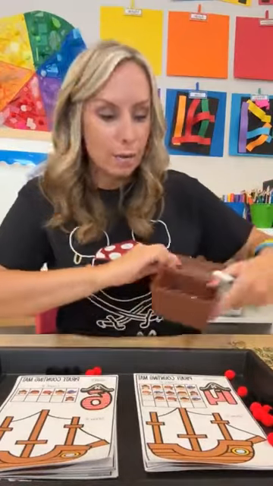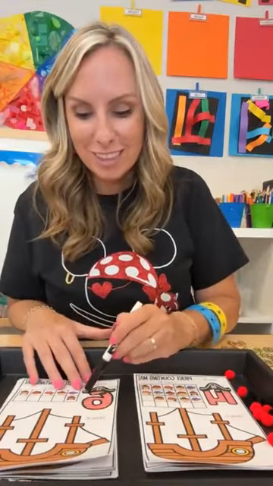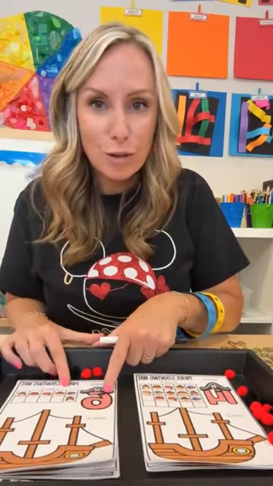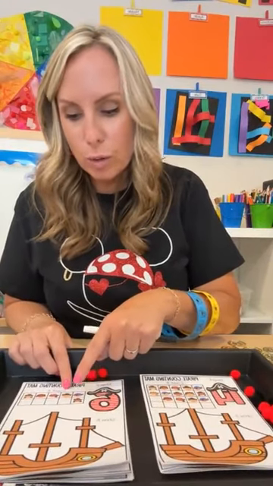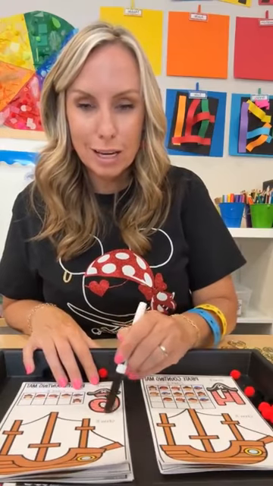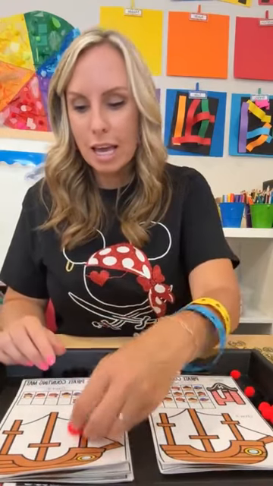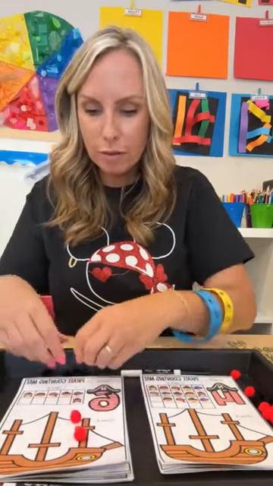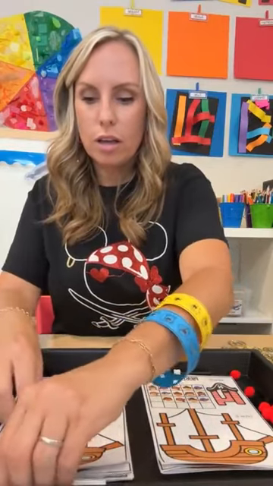Oh my gosh, I keep hitting this with my elbow. If they know the number, they can say the number. If they don't know the number, they can count 1, 2, 3, 4, 5, 6, 6. They can trace it with a dry erase marker, and then they can put pirate flags on the ship.